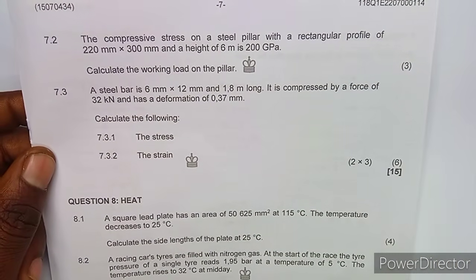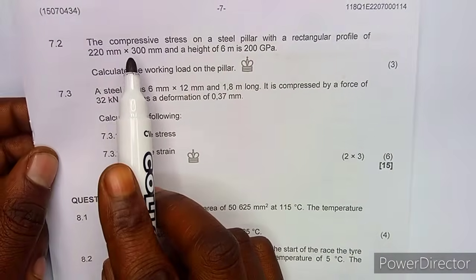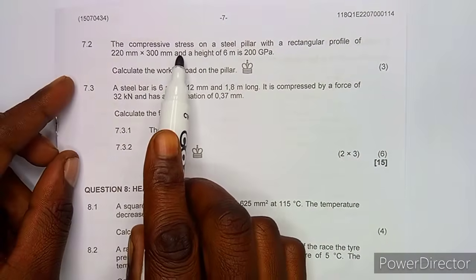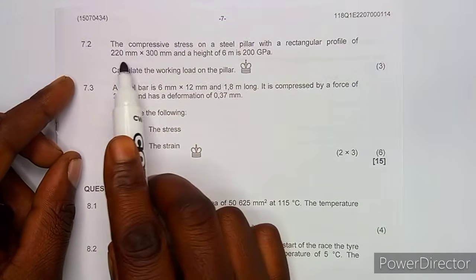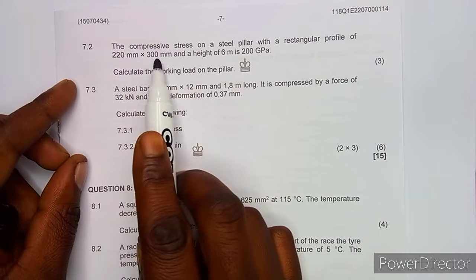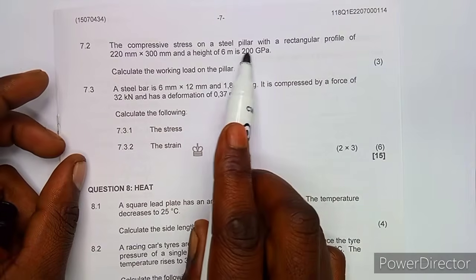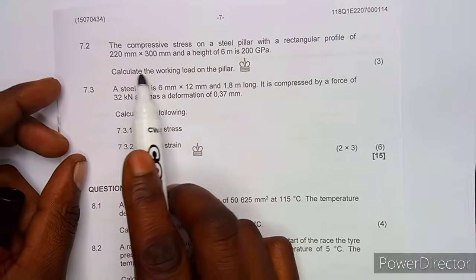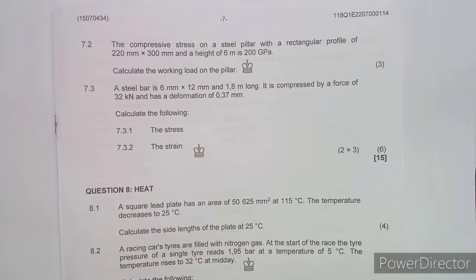You see, guys, a lot of marks, these ones. All right, we are given that the compressive stress on a steel pillar with a rectangular profile of 200 millimeters by 300 millimeters and height 6 meters is 200 gigapascals. Calculate the working load on the pillar. Okay, so let's just try to list the information again.